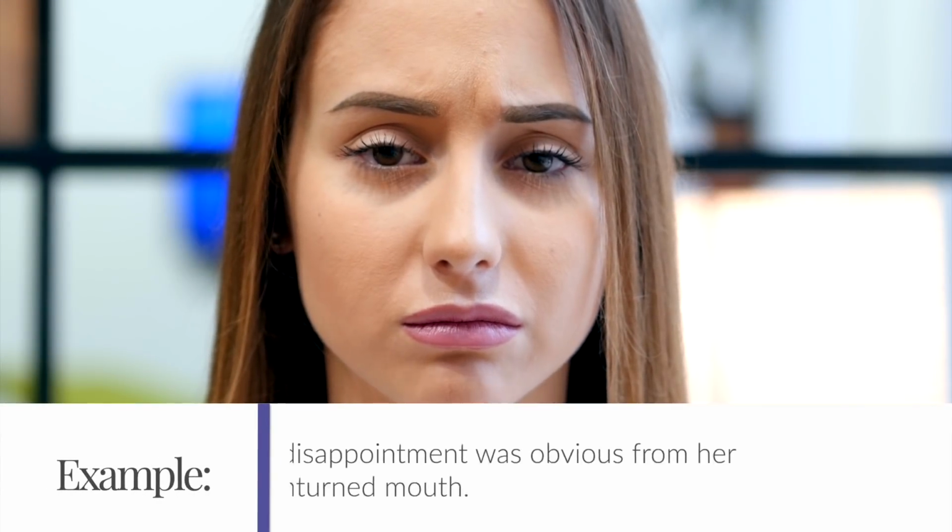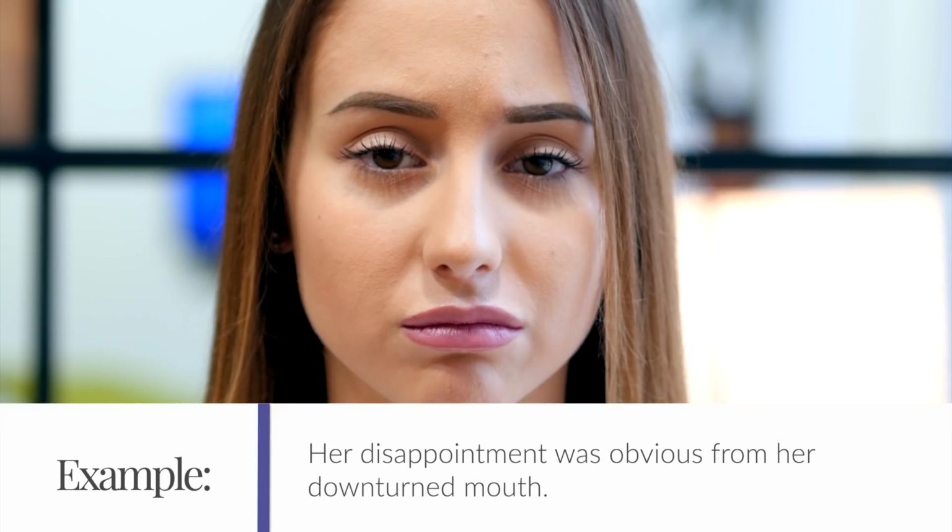And finally, just like we did with the eyes, we also need to talk about those emotions of sadness or being upset. When that happens, our lips naturally go down. You've probably learned the word frown, to have a frown on your face, the opposite of a smile. We also refer to this look as downturned lips or a downturned mouth. For example, her disappointment was obvious from her downturned mouth.